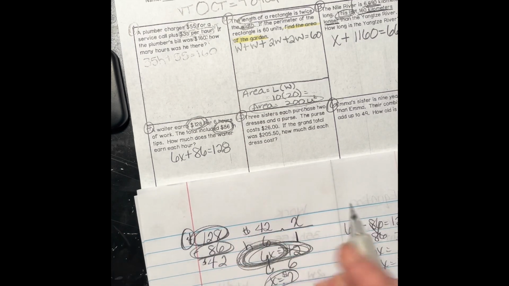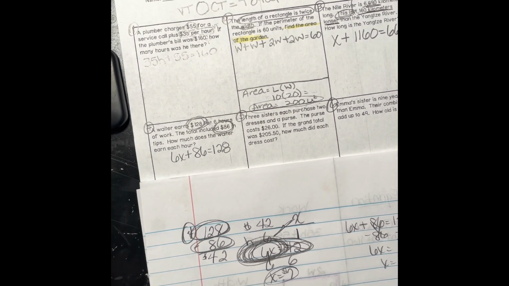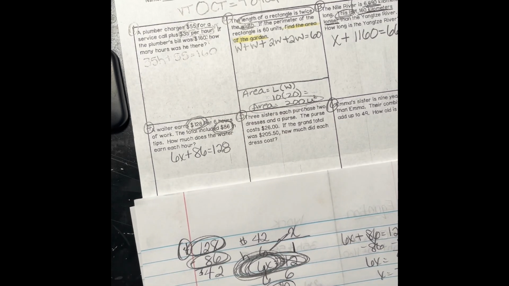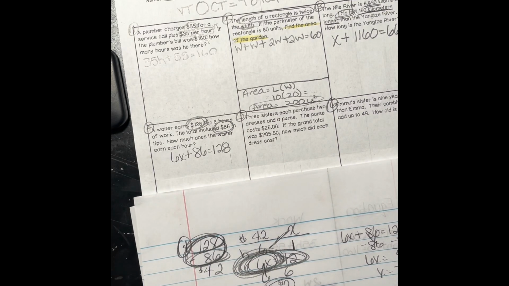What the proportion did was help me make sure I got my variable term set up correctly. Because sometimes, I'm not going to lie to you, my head just doesn't get completely around whether I'm multiplying or dividing. So it just helps me. But here's that first step, that constant term step. We knew we had to subtract out those tips, and so that was that first step.